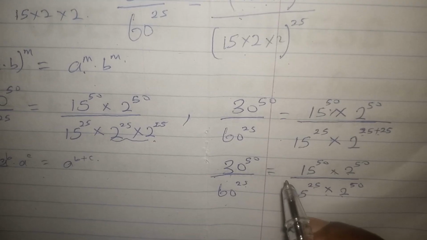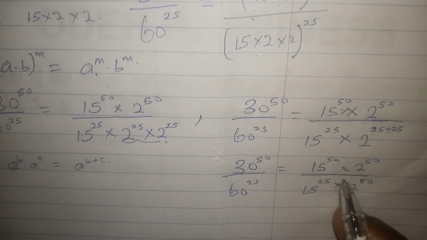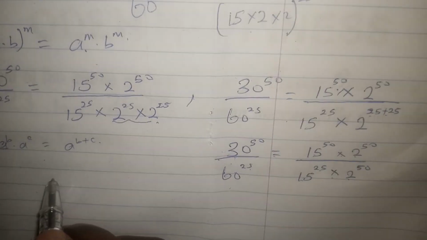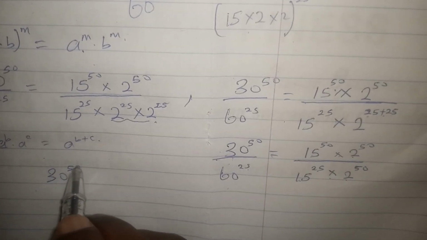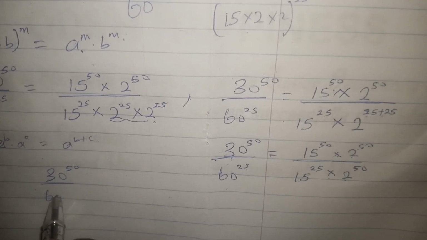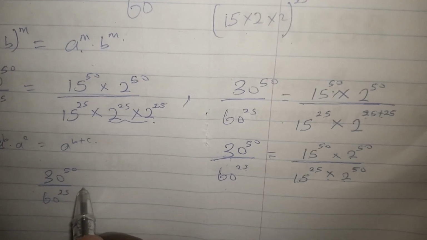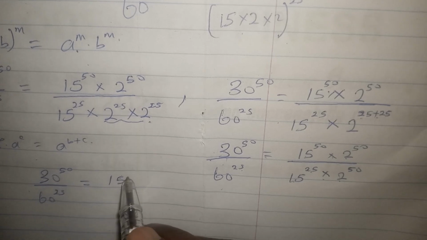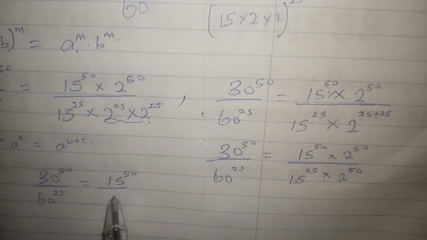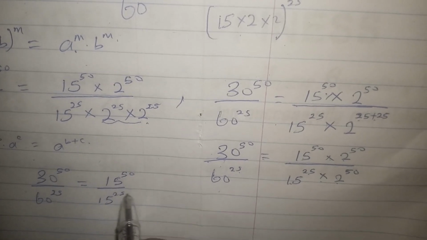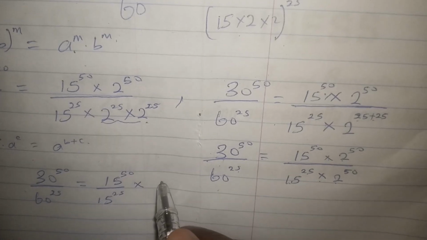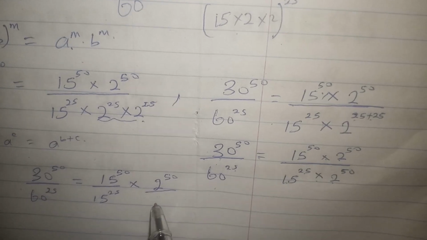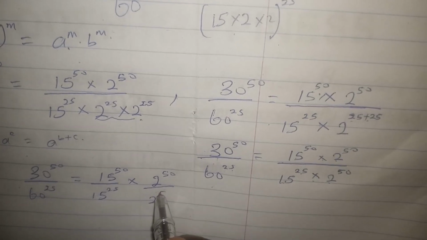So from here now we can simplify this further by saying 30 to the power of 50 over 60 to the power of 25 is equal to 15 to the power of 50 over 15 to the power of 25 times 2 to the power of 50 over 2 to the power of 50.